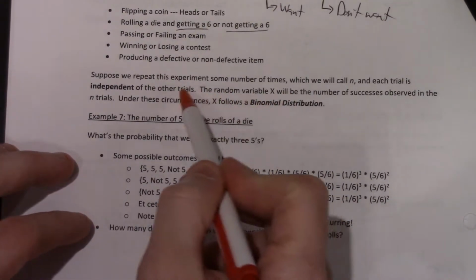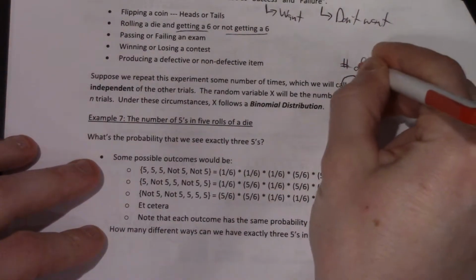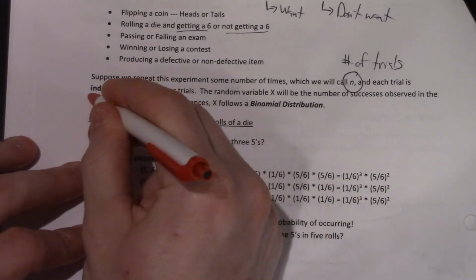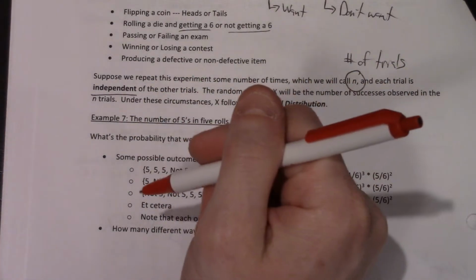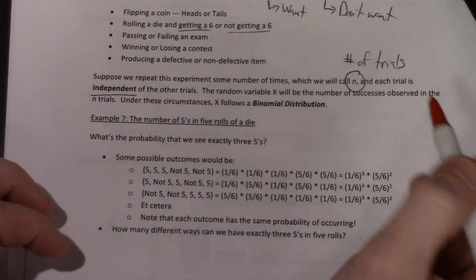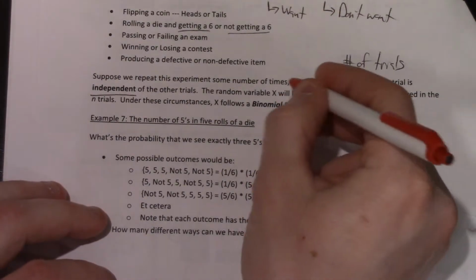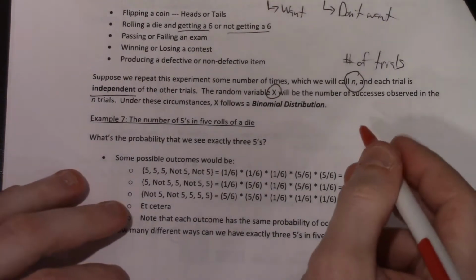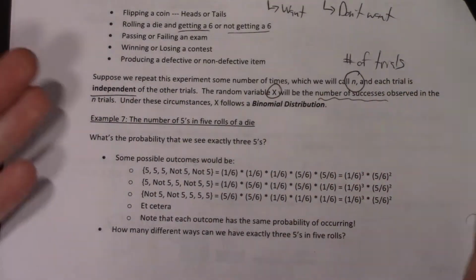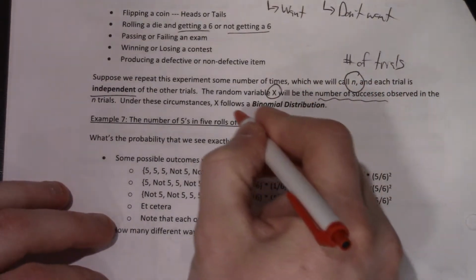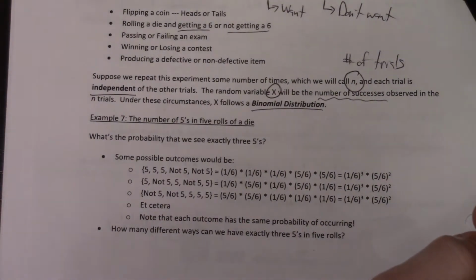If we do a lot of those Bernoulli experiments, maybe we do it n times, so n is going to be the number of trials, and those trials are independent of one another, meaning probabilities don't change, the outcome of one trial has no effect on the outcome of any other trial, then if we set up our event of interest, the thing we call x, our random variable, to be the number of successes that we've observed in the n trials, so we're counting successes, that setup means our random variable follows a special probability distribution called the binomial distribution.